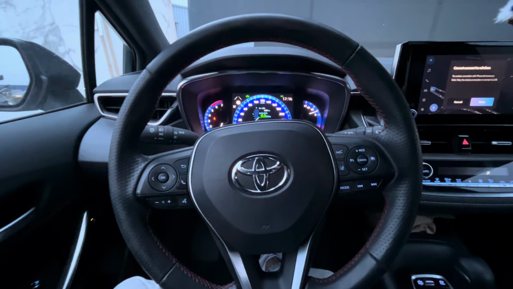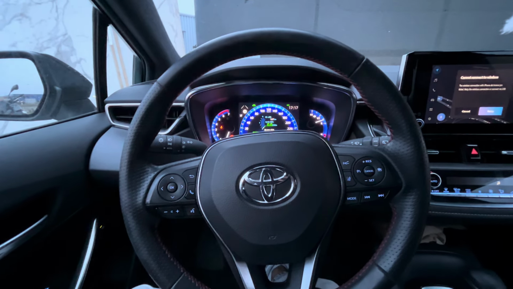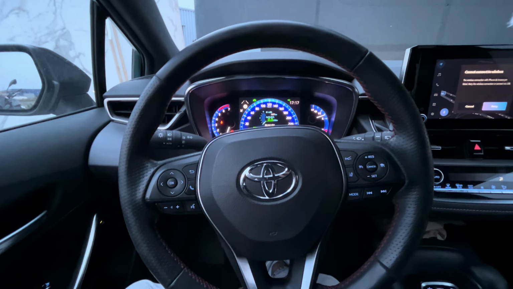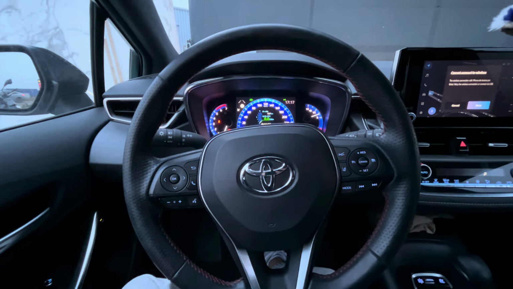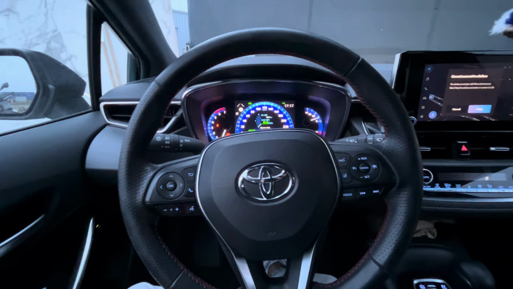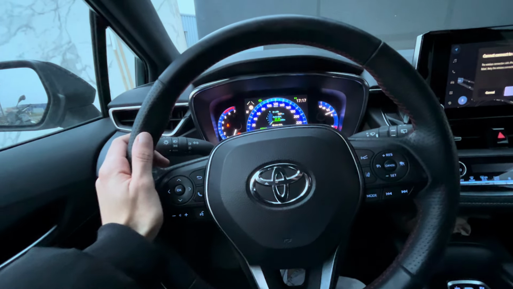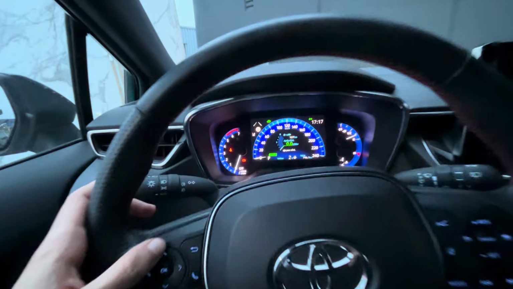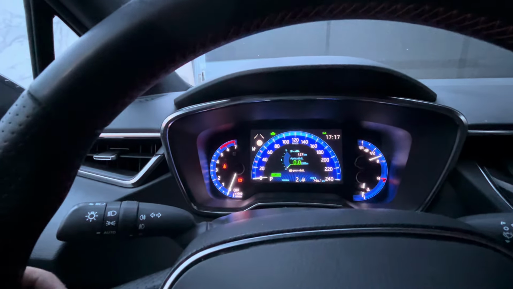In this video, I'm going to show you guys how you can use the dynamic radar cruise control on your Toyota Corolla. So if you guys want to learn how to do it, just follow the steps that I'm going to show you. As you can see guys, in order to be able to change the settings of your cruise control, you need to access the settings menu on your steering wheel screen.